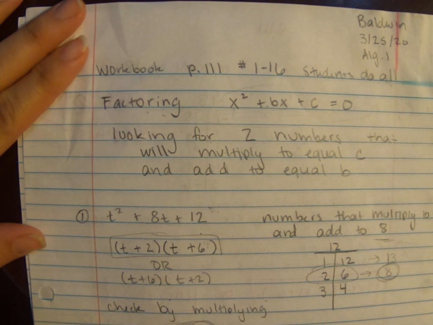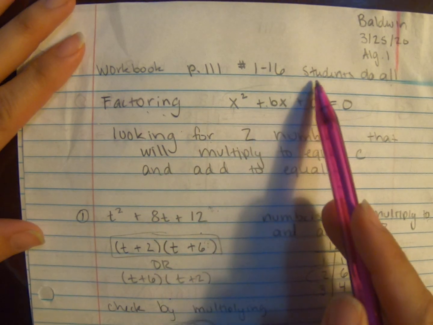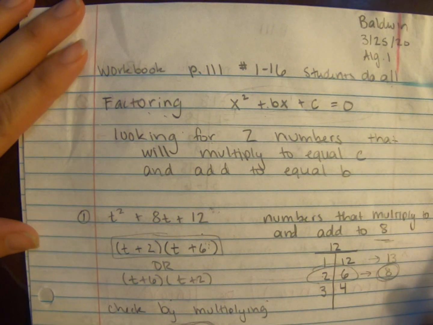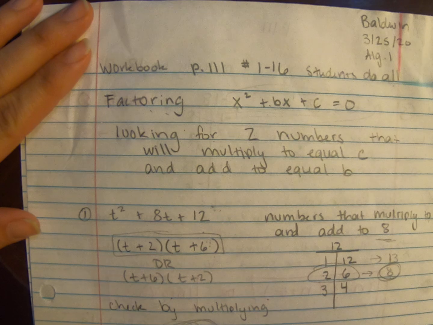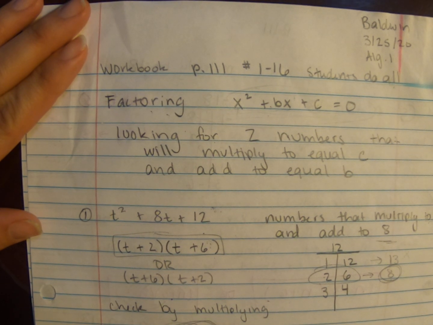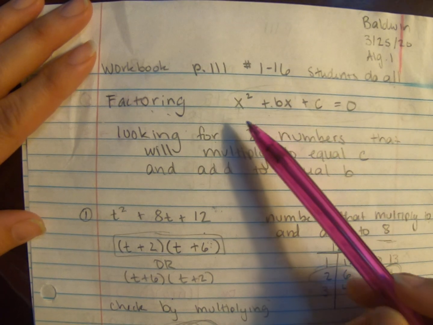Okay, we're going to go over just some problems from Workbook, page 111, 1 through 16. You need to do them all. I'm going to show you some odds to help you work through the problems. Still, you need to watch the videos on Khan Academy. They're very thorough and very helpful. This is just to help you if you need a little more help with page 111.